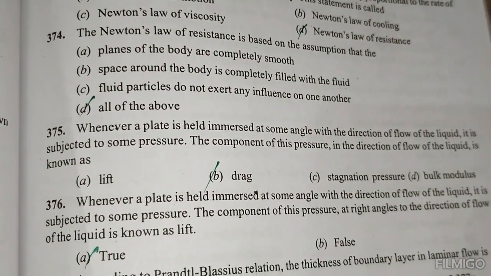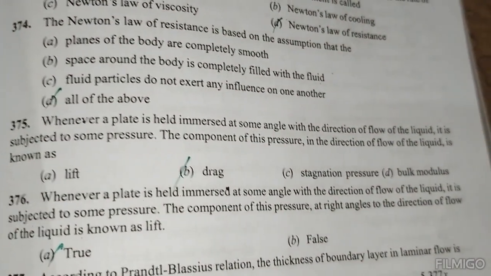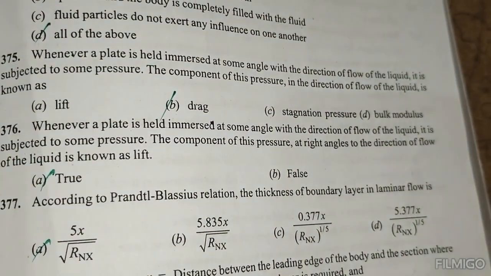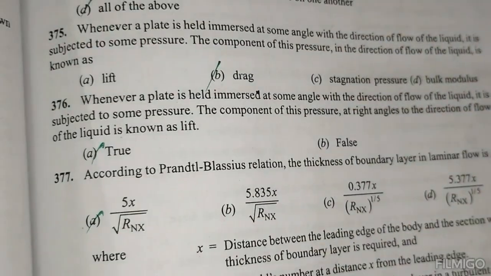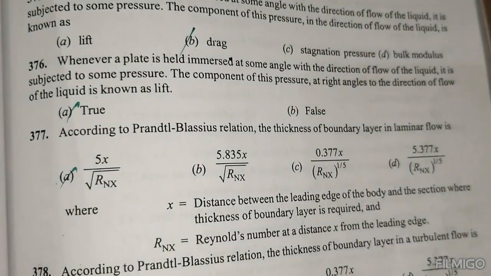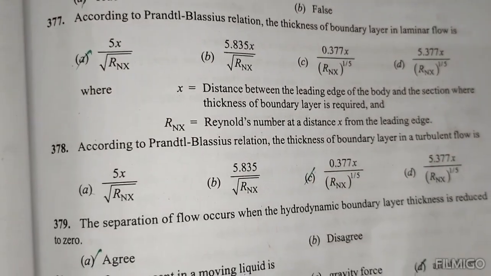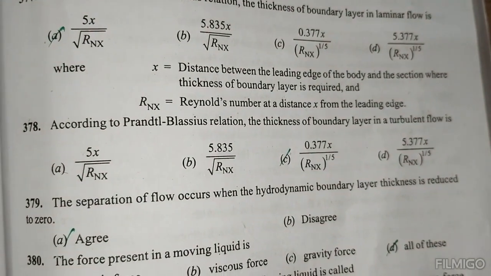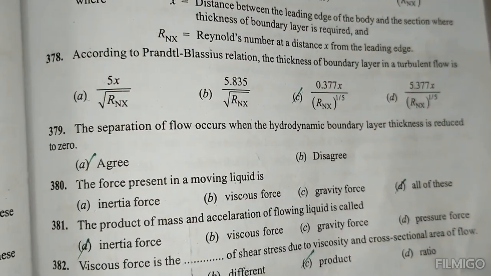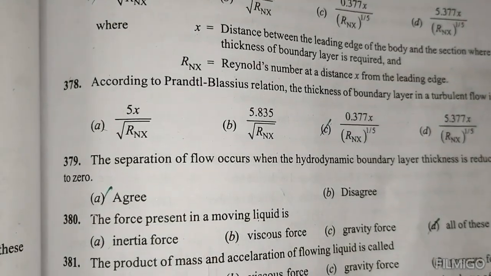Whenever a plate is held immersed at some angle with the direction of the flowing liquid and is subject to some pressure, the component of the pressure in the direction of the flow of the liquid is the drag. The component of pressure at right angles to the direction of flow of the liquid is known as lift. According to the Prandtl-Blasius relation, the thickness of the boundary layer for laminar flow is 5x/√Re_x, and for turbulent flow is 0.377x/Re_x^(1/5). The separation of flow occurs when the hydrodynamic boundary layer thickness reduces to 0.